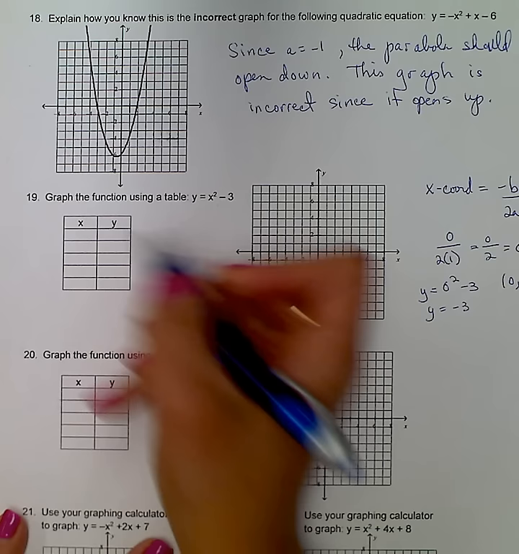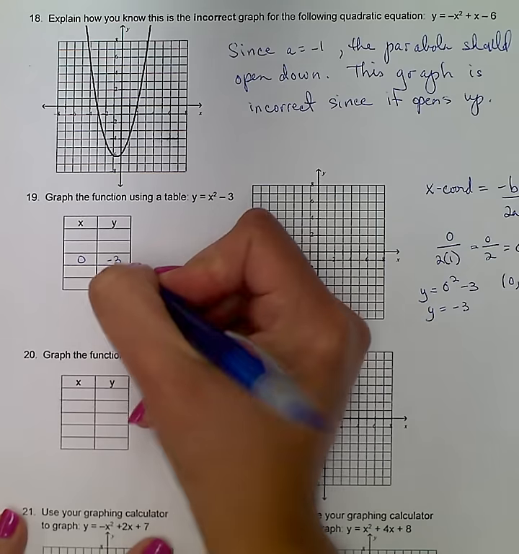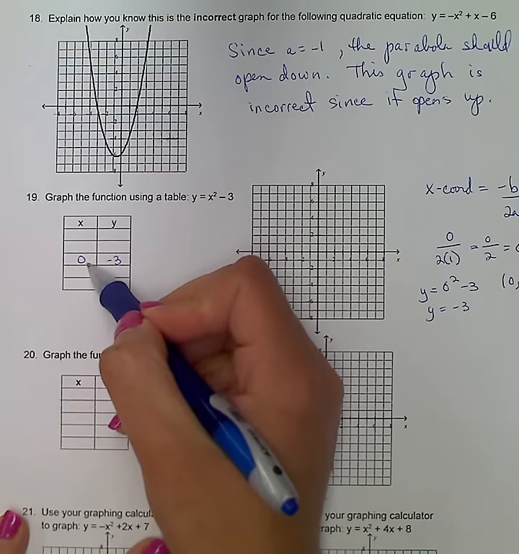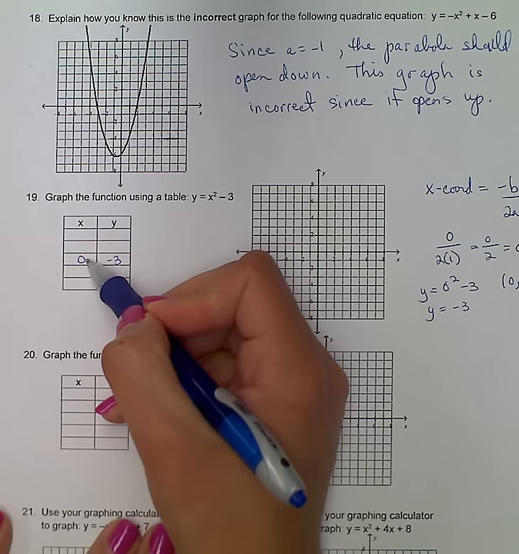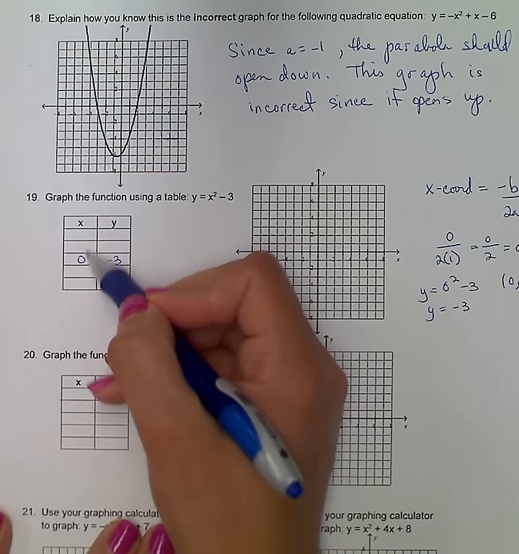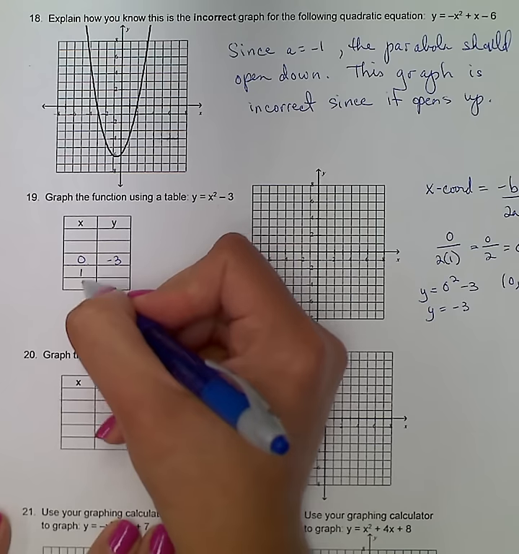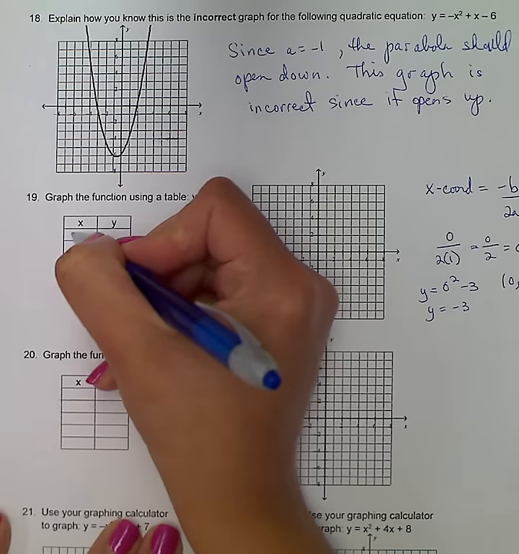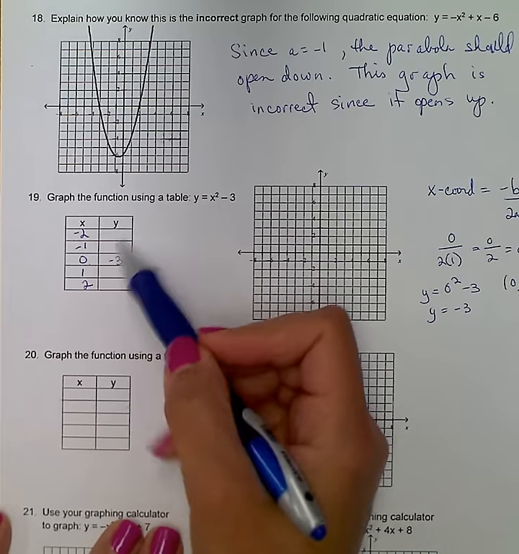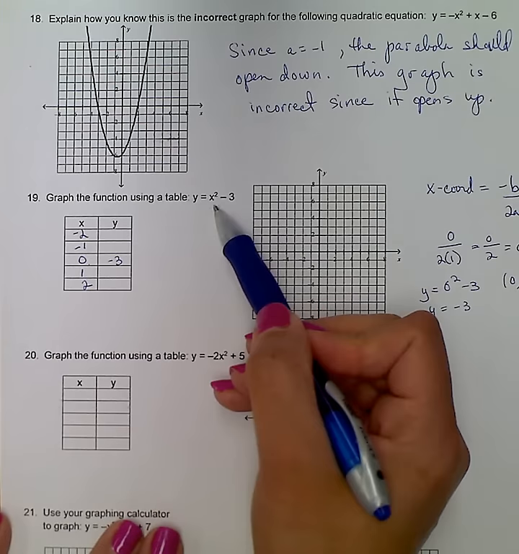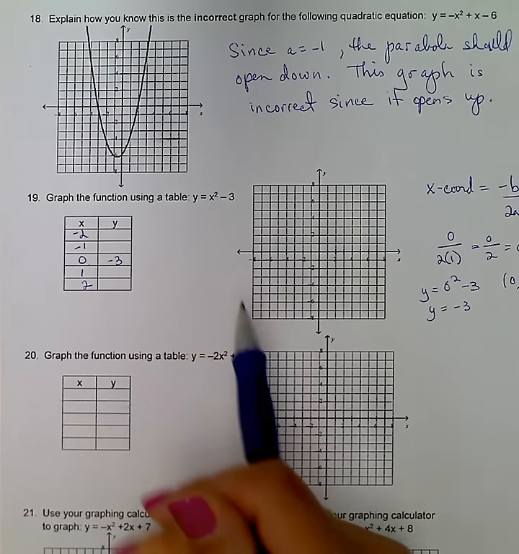I'm going to put that in the middle of my chart because I want a couple points on either side of my vertex. And I'm going to count 2 down and 2 up from 0. So 0, 1, 2, and then negative 1, negative 2. All right, so you could either do this by hand, you could plug these numbers in for x, or we can go to our calculator.